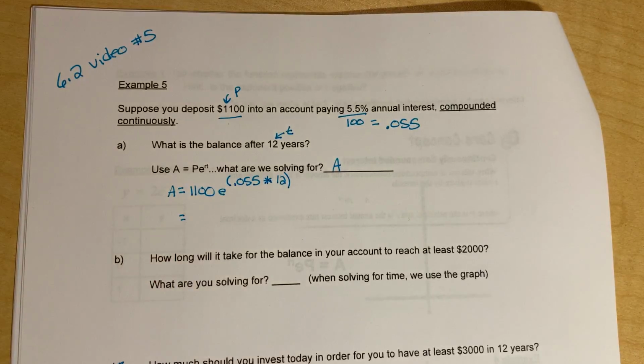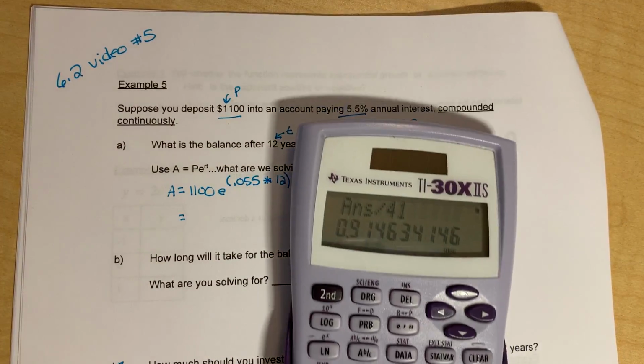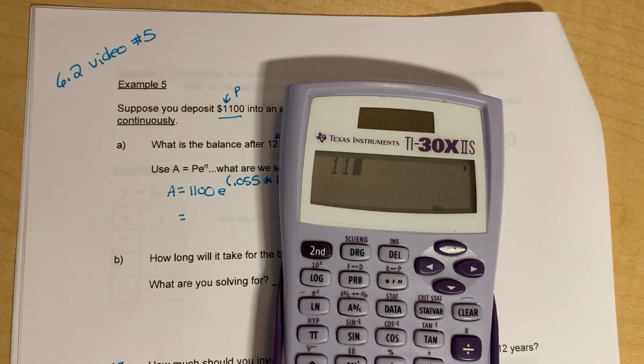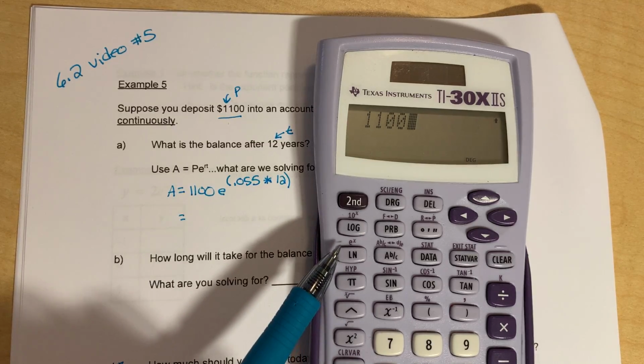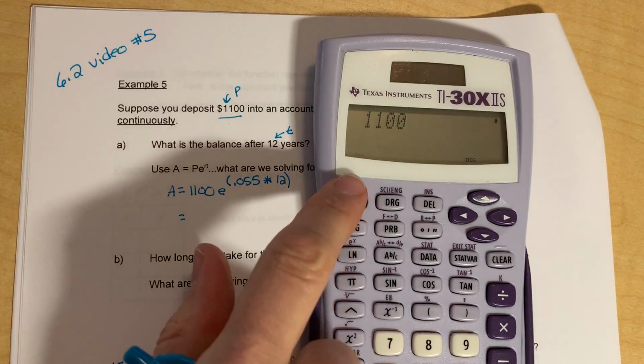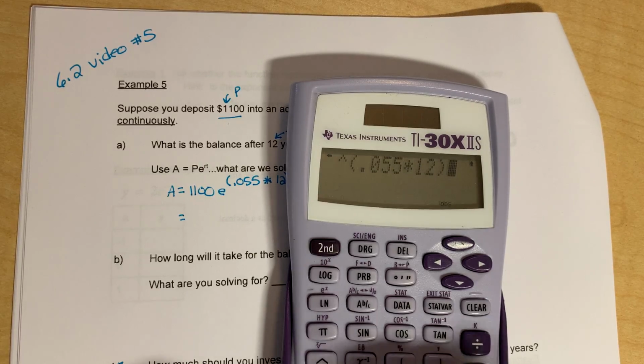So remember, when you're solving for A, you can put the whole thing in the calculator, which I'll do right now. So 1,100. Remember, E always goes with the natural log button. So I'm going to do second natural log. It jumps right up to an exponent. So 0.055 times 12, close my parenthesis, and hit enter.